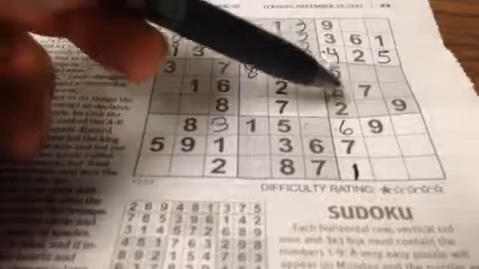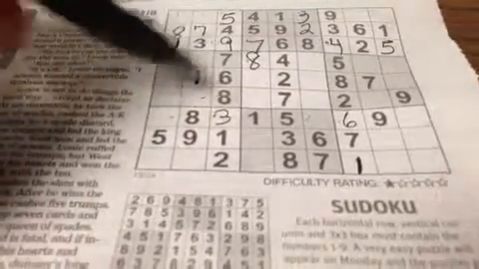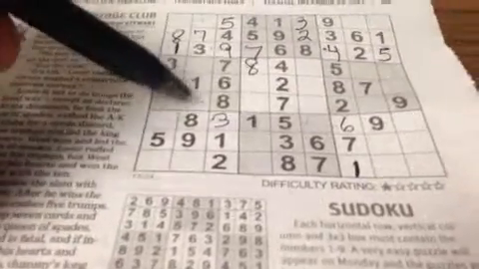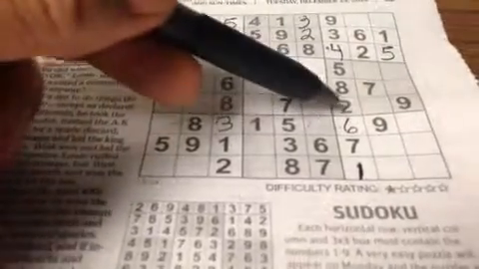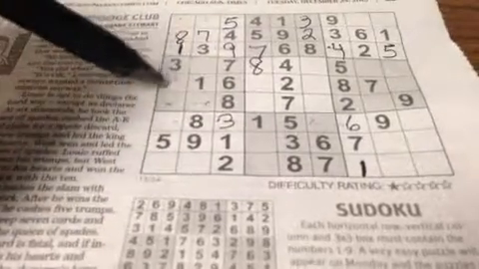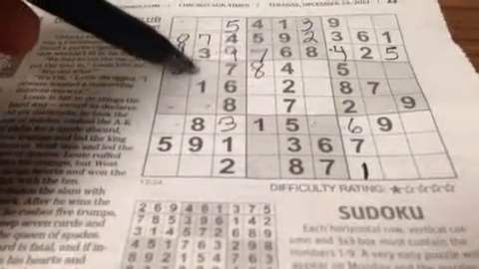Okay. I notice in this box there's no 2, but there's a 2 here and a 2 there. So when it comes to this box, I know I cannot put a 2 in either one of these boxes, because this 2 covers that area. This 2 covers this one box. So the only remaining box is this. So the 2 must go there.